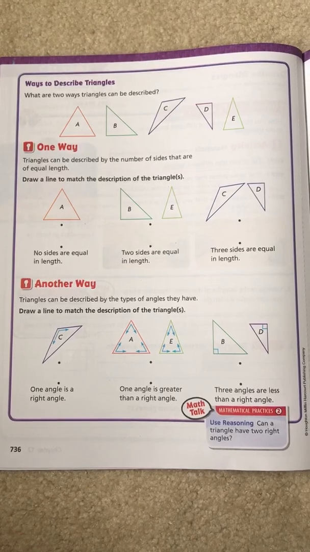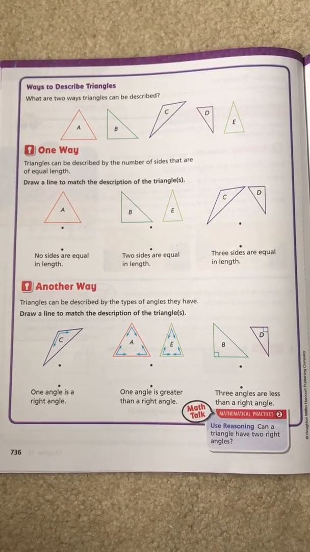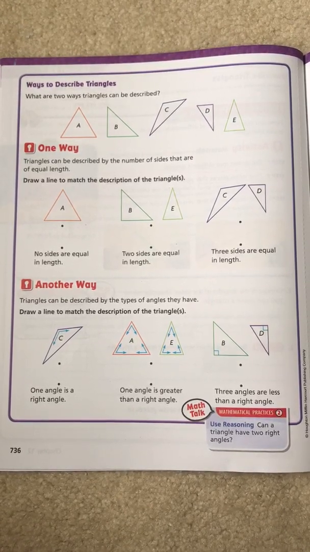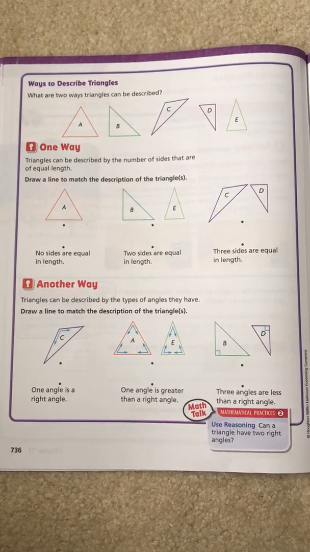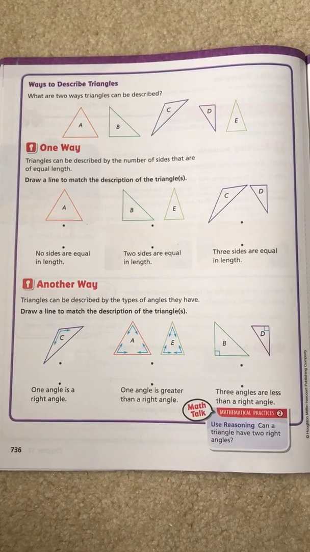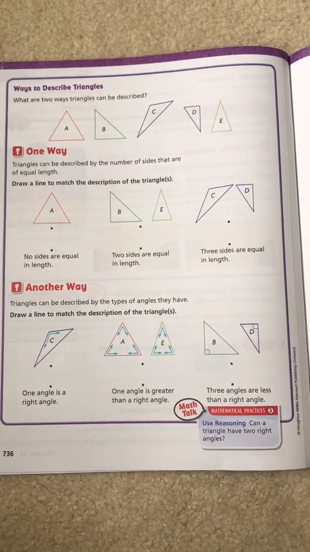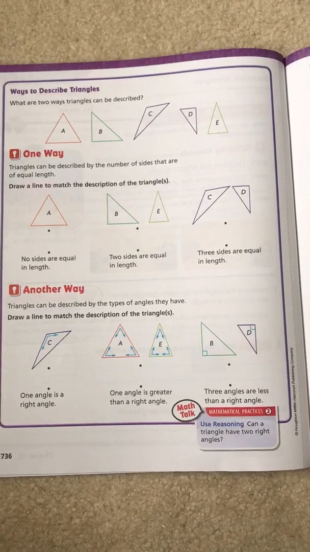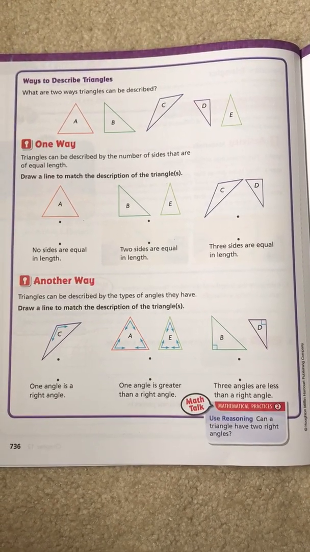So, up at the top, ways to describe triangles. What are two ways triangles can be described? One way, triangles can be described by the number of sides that are of equal length. Draw a line to match the description of the triangles. So we have A, we have B and E, and we have C and D. Then underneath them, we have no sides are equal in length. We have two sides that are equal in length, and then we have three sides are equal in length.